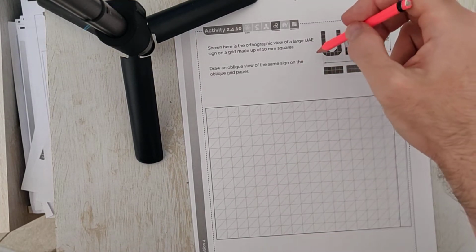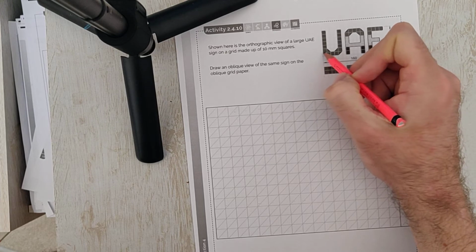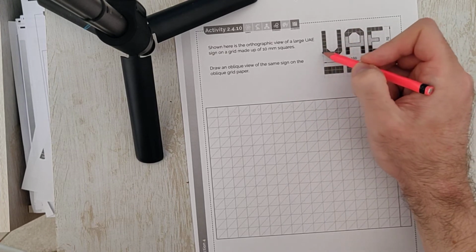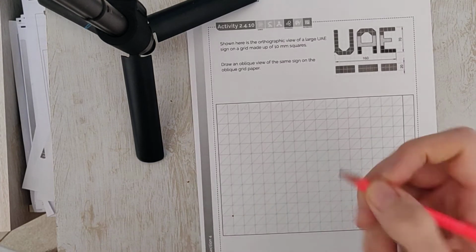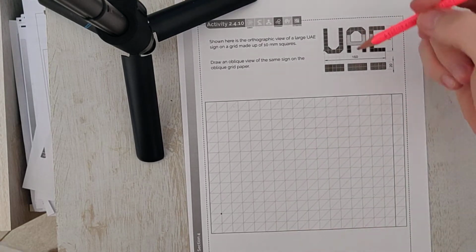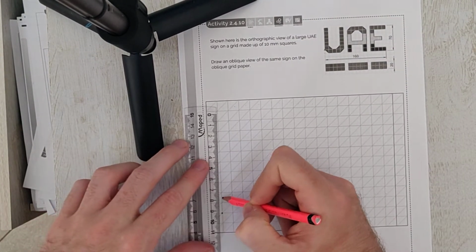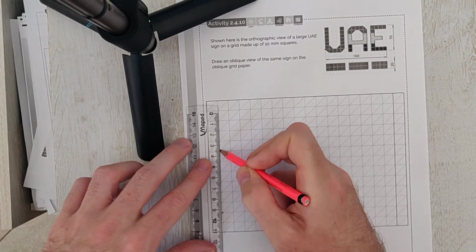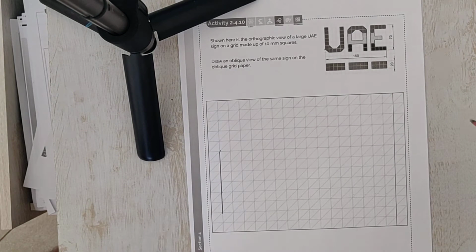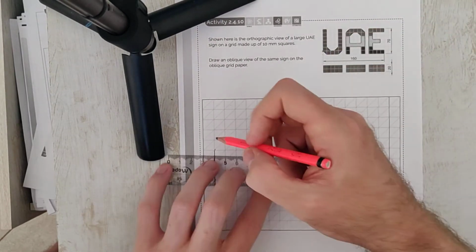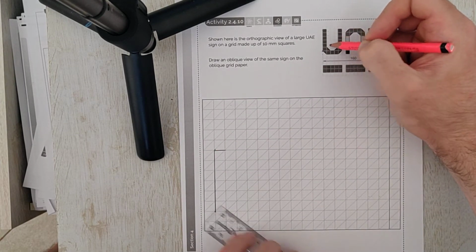Okay, so I'm going to start with the U. I'm going to start with this point here on my U, so I can see this little corner, and I'm going to do that maybe down here near the bottom of the page. So that's going to be where I'll start it. So I'm going to go from here. I'm going to go up 1, 2, 3, 4, 5, 6. And I draw in my line like this. Then I come over 1, down 1, 2, 3, 4, 5.